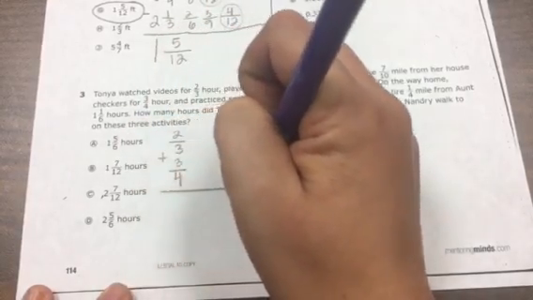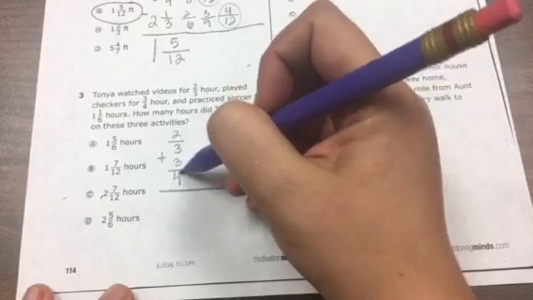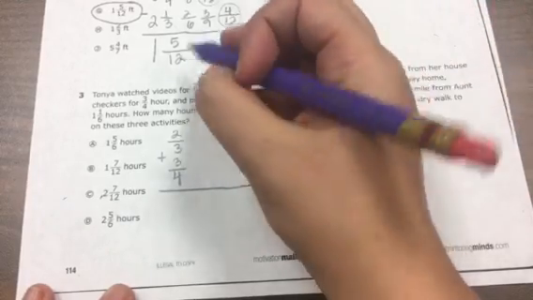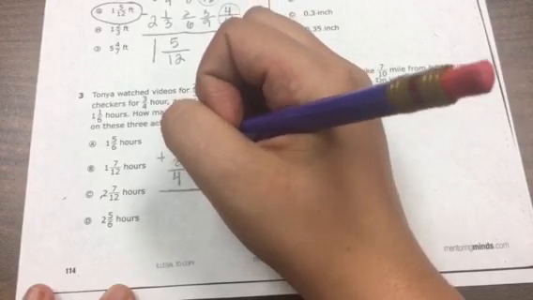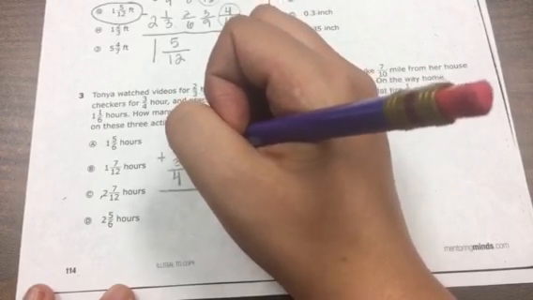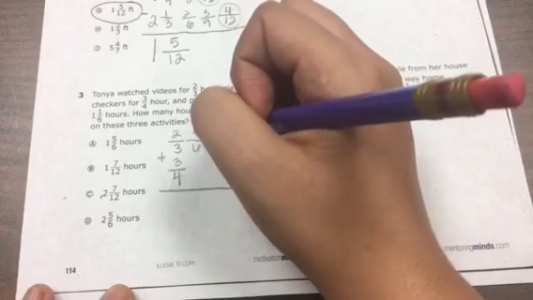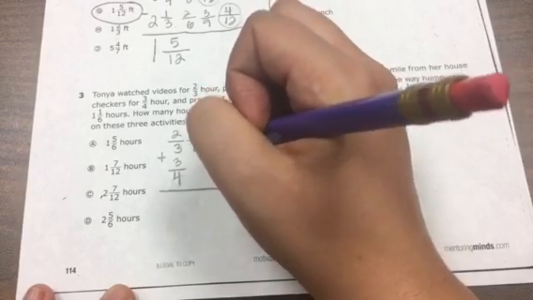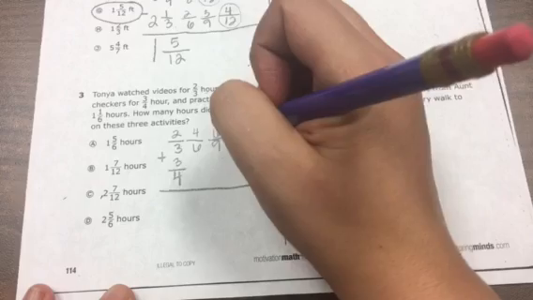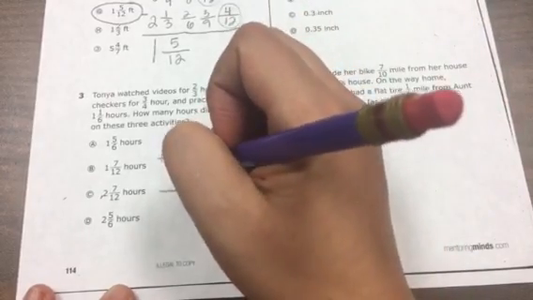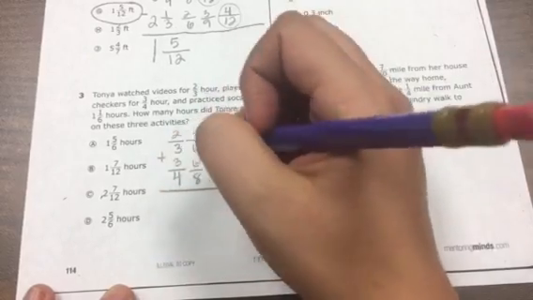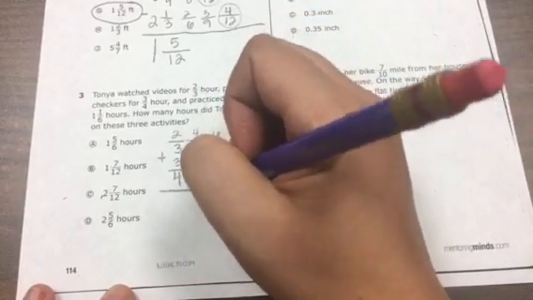So again, I need to find common denominator, okay? And I'm going to skip count until I find common denominator. So skip count by 2s, skip count by 3s. That's 4, 6, 6, 9, 8 12s, 6 8s, 9 12s.